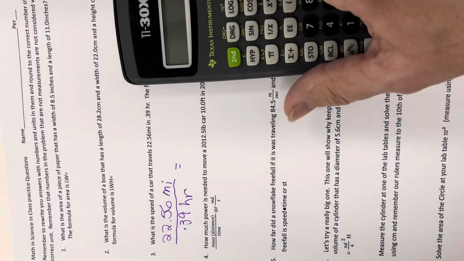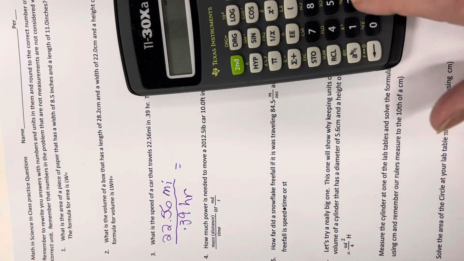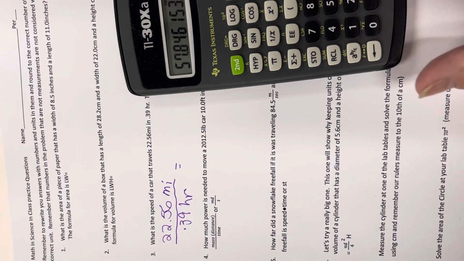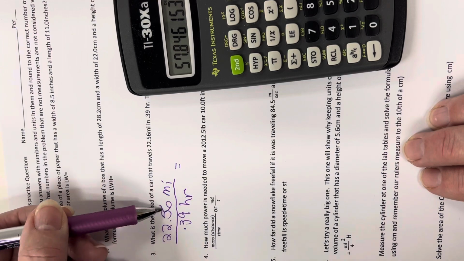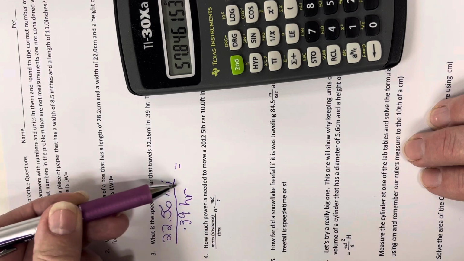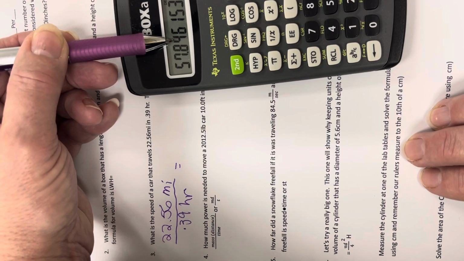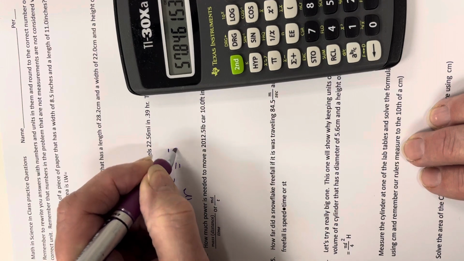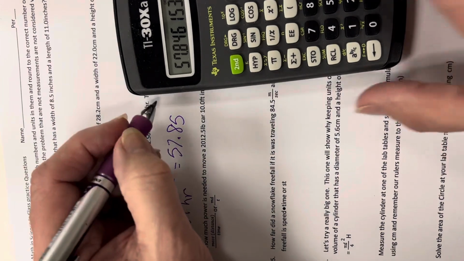So you'd take your calculator, if I get it on, and it'll say 22.56 divided by 0.39. And I get this long decimal. So both numbers have 2 decimal places. So the least number of decimal places in my problem on a measurement is 2. So my answer has 2. So I'm going to be rounding to the second decimal place, which is the 4. The 6 makes the 4 go up to a 5. So my final rounded answer is 57.85. And my unit is miles over hours.